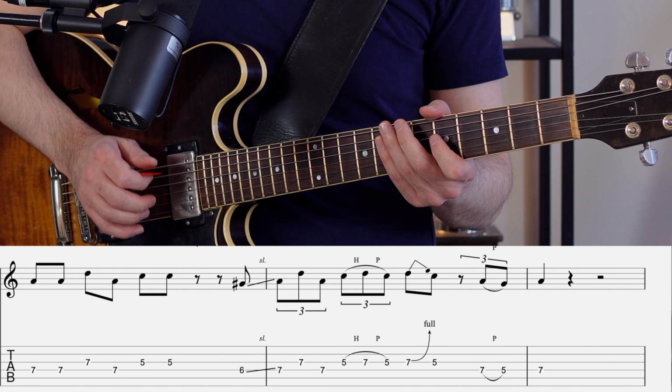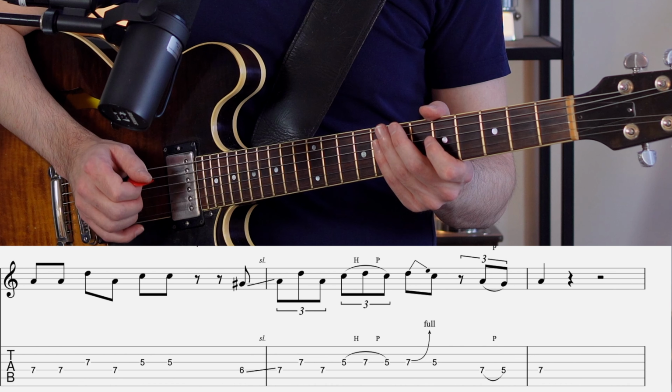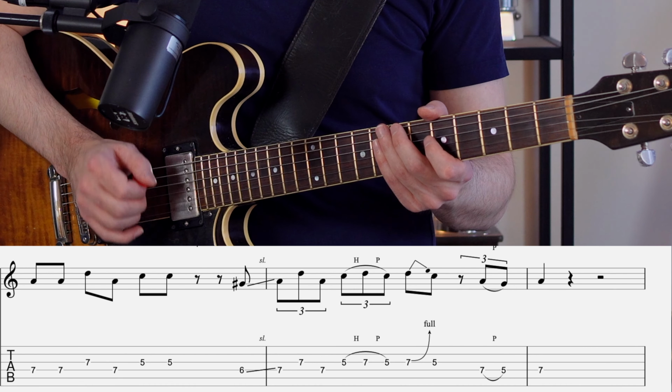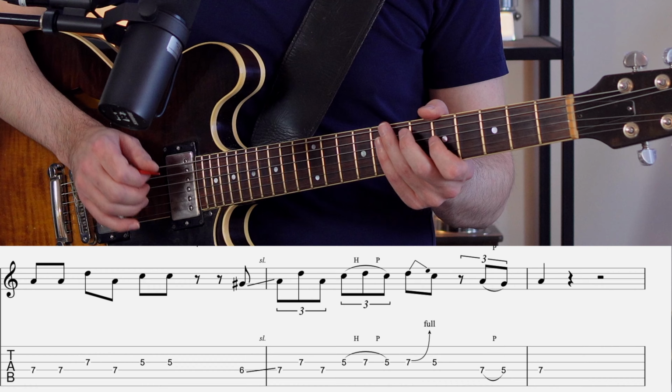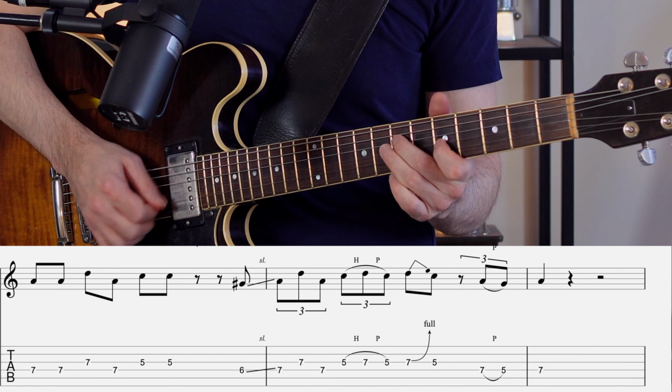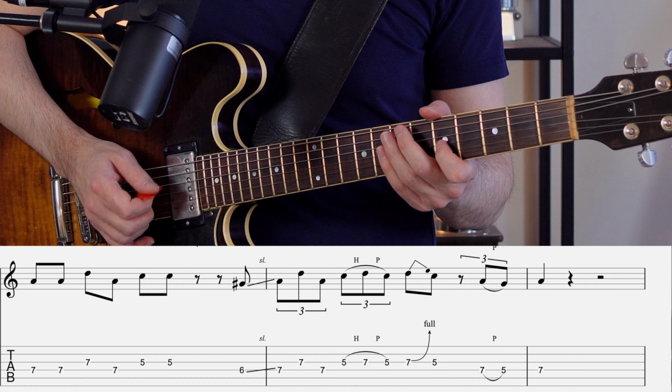This is a chromatic approach from below. I'm also playing the lick with 8th-note triplets instead of just 8th notes. And then I'm just adding a few other notes.